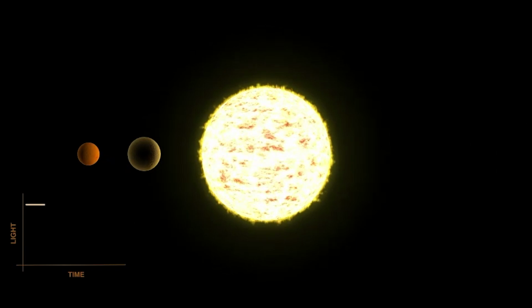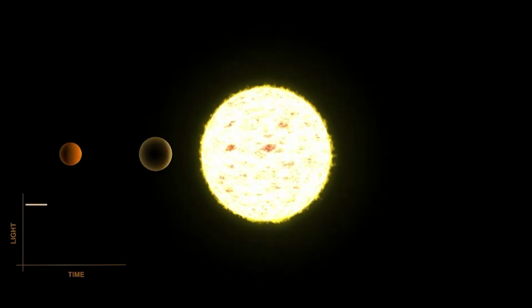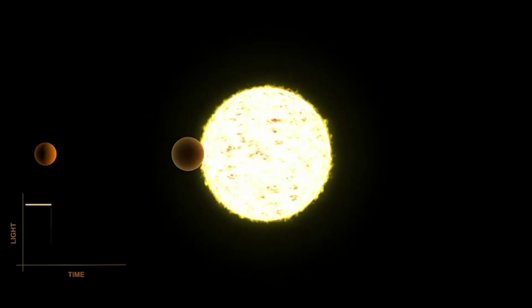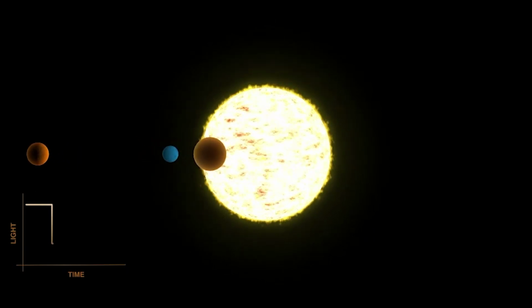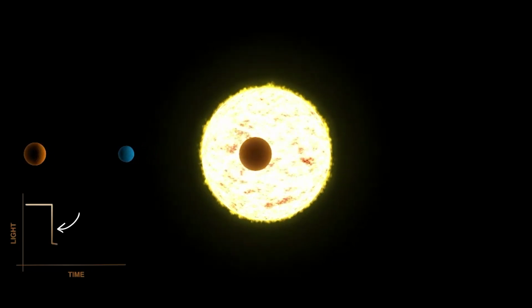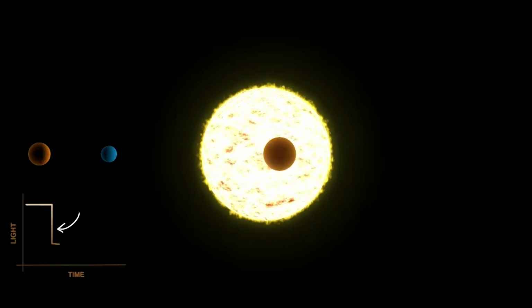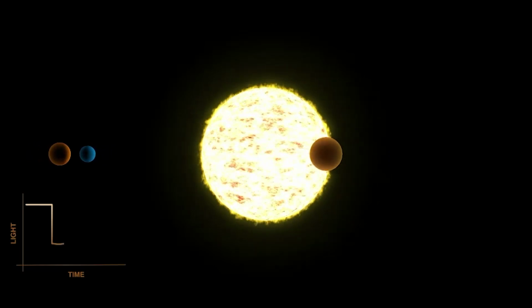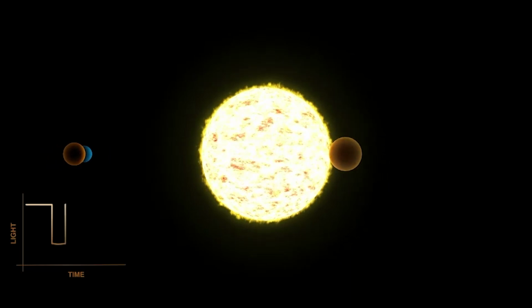Alright, so let's replay that video and slow it down this time. This horizontal line is the base brightness of the star. Now once this first large planet crosses over the face, we can see a large dip. And those vertical lines are where the planet is either entering or leaving the star. And we can see that again right here as planet 1 starts to shift off the plane of the star.